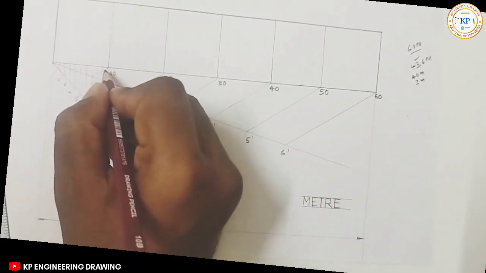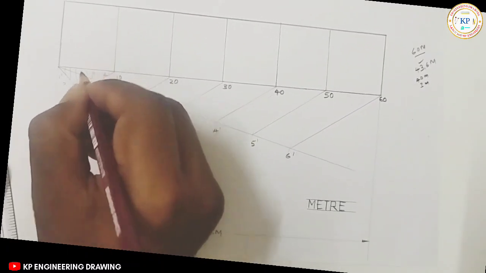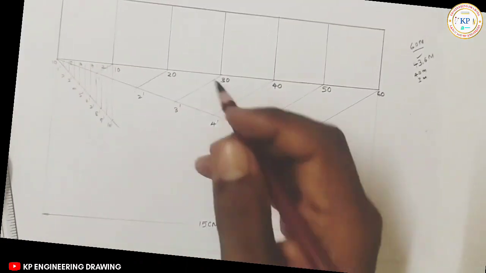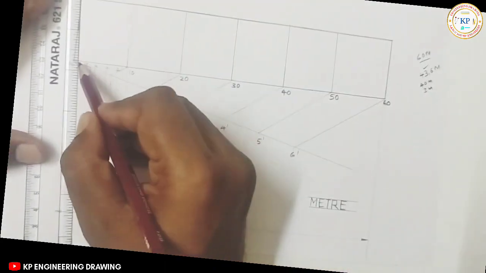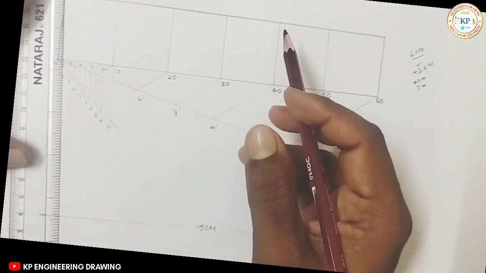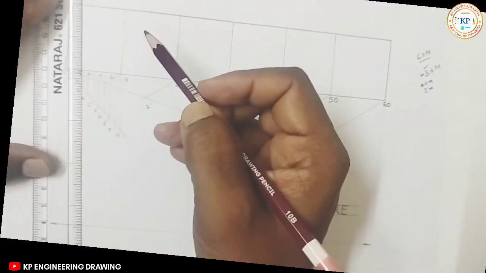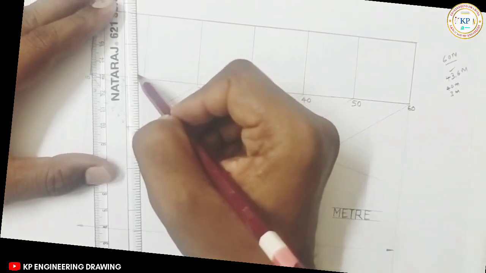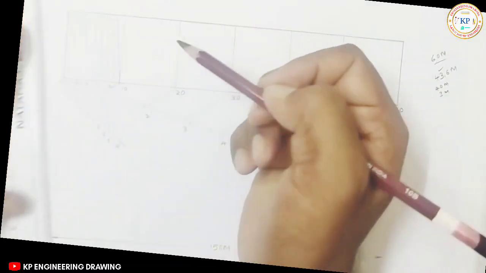So this is 2, 4, 6, 8 and 10. So you draw all diagonal lines. You join the corner with the first point and draw a diagonal line. Fix your drafter, move to the next point. Like this you draw all the lines, so you'll get all diagonal lines.